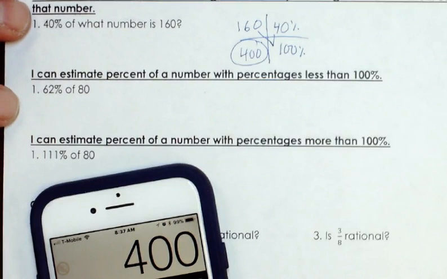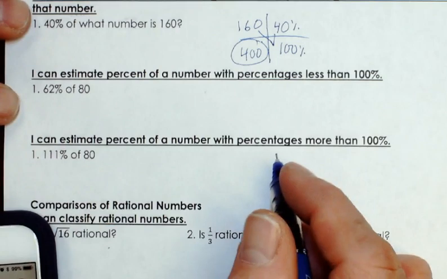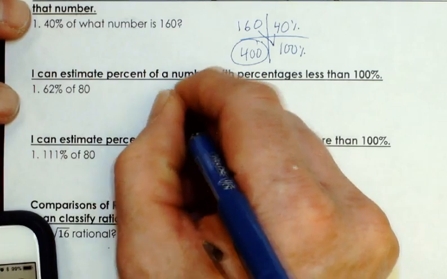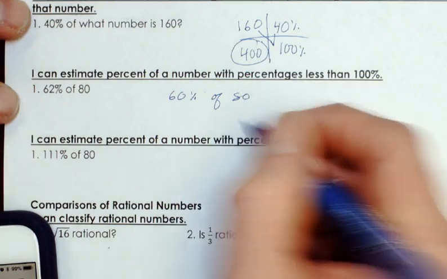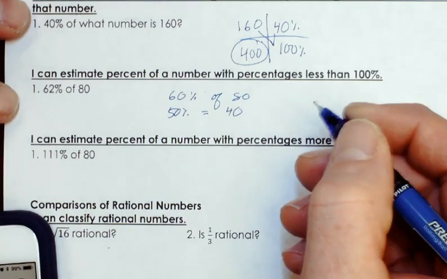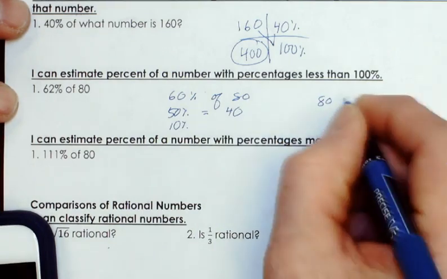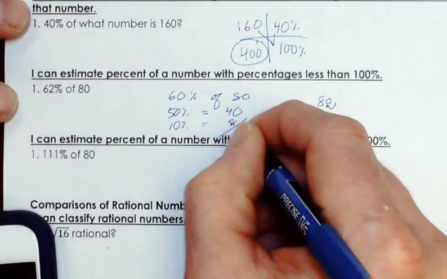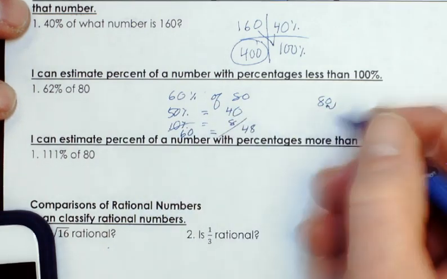All right. I can estimate the percent of a number with percentages less than 100. This is a little more complicated. We're not going to be able to use our calculator here. So we have 62% of 80. The first thing I do is round it off and say, let's find 60% of 80. Well, 50% of 80 is going to equal 40. It's half of it. 10% of 80, I can just move the decimal one, which is 8. So if I add those two together, 40 plus 8, I have 60%. 60% is equal to 48.